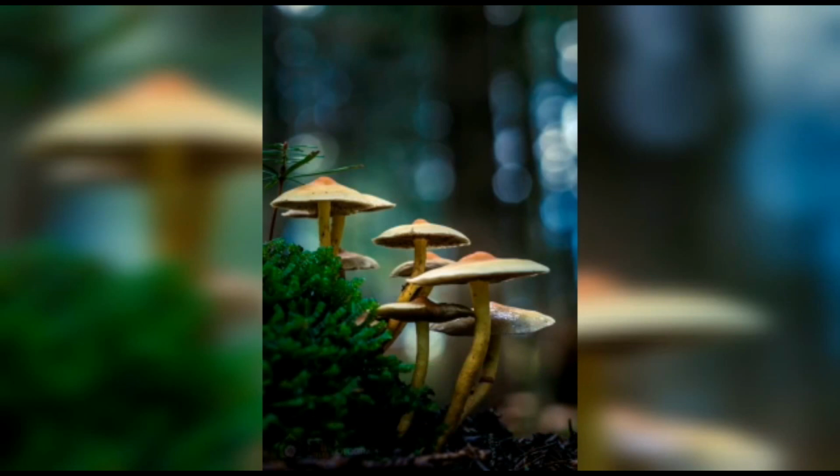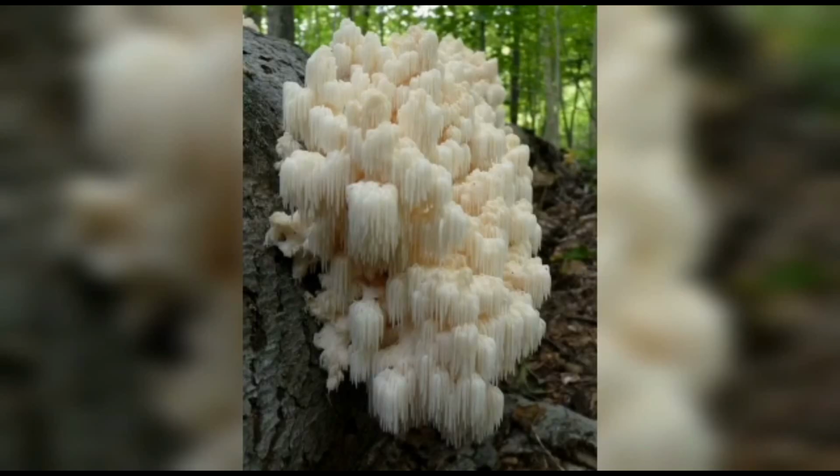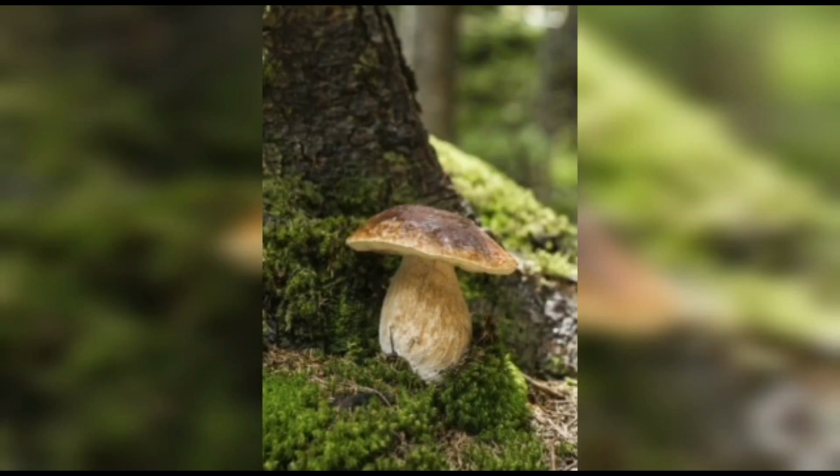As the mushroom caps grow, they will start to produce spores, which will eventually fall to the ground and start the process all over again. And that's how mushrooms grow, from spores to mycelium to fruiting bodies. It's a fascinating process that has been happening for millions of years.